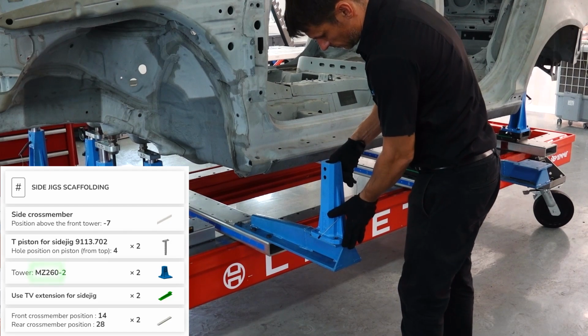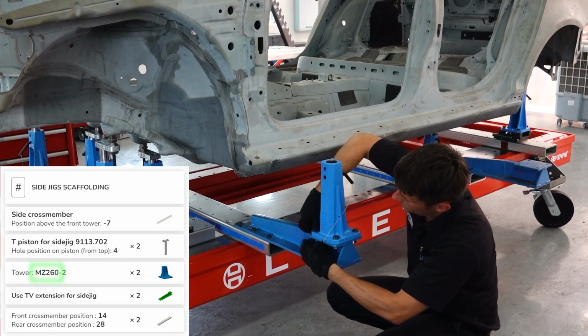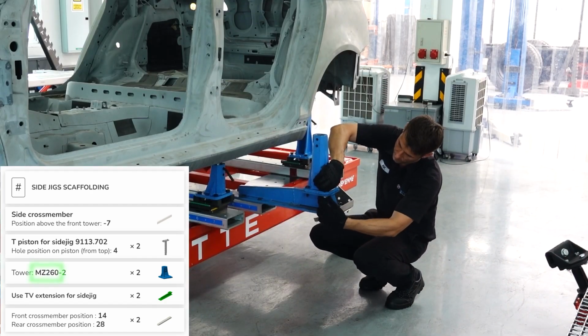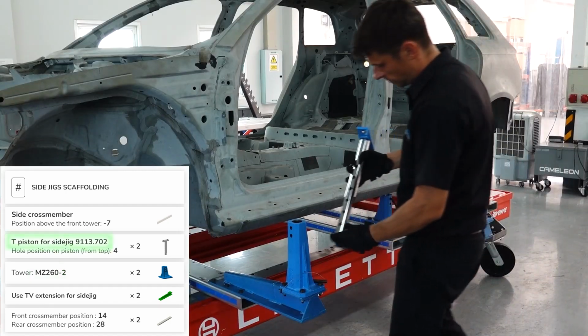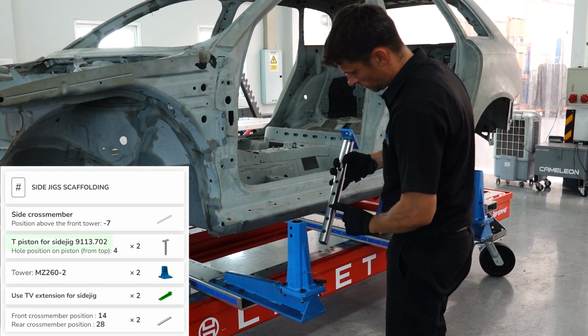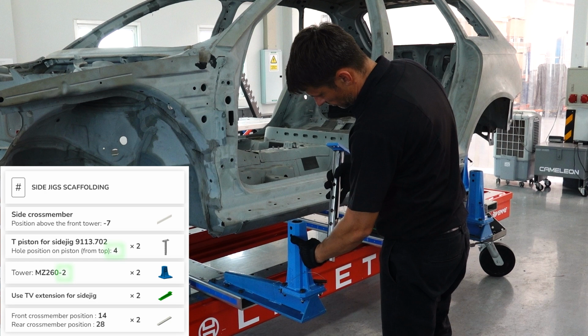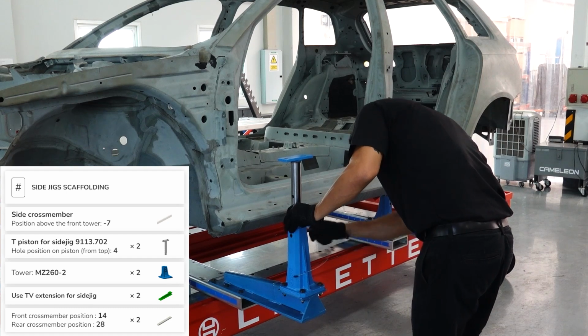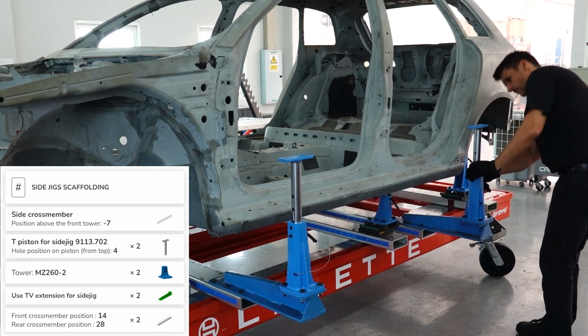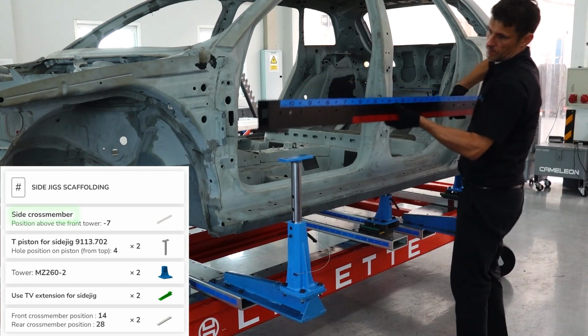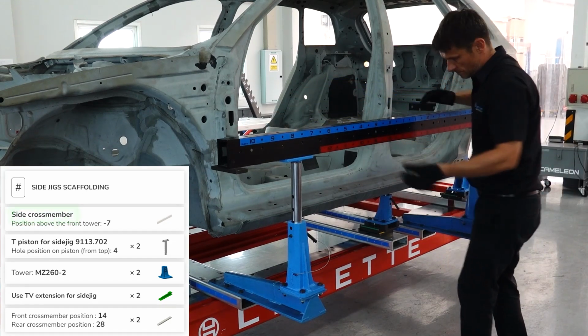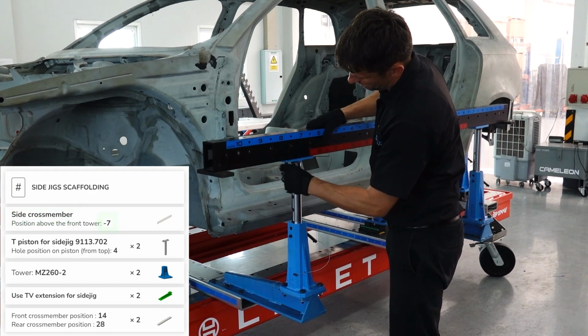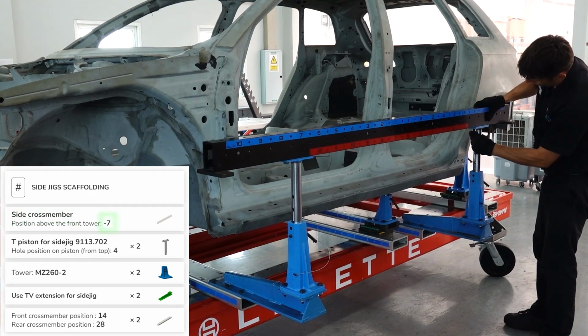On top of the extension, we place two towers MZ260 pointing forward. In the towers, we insert the T-shaped pistons for side jigs, using hole number 4 from the top on the piston and hole number 2 from the top in the tower. We can now place the rail for the side gantry on the piston, making sure that the number -7 on the rail is right above the front piston.